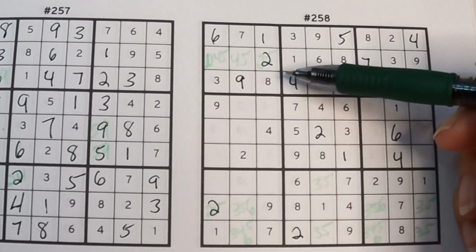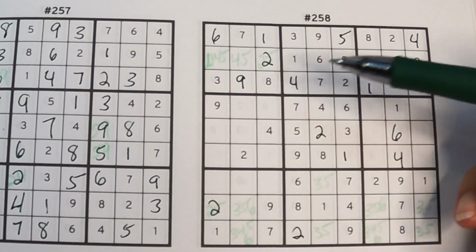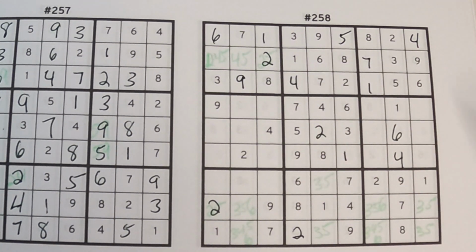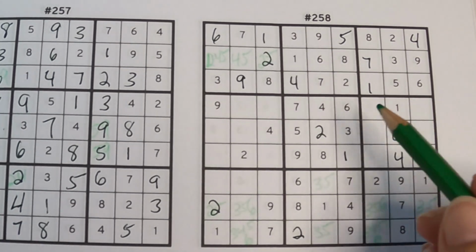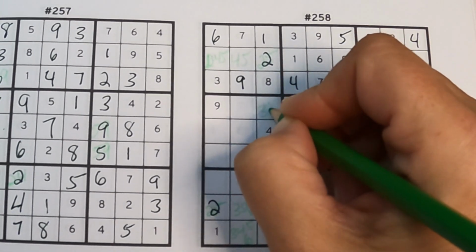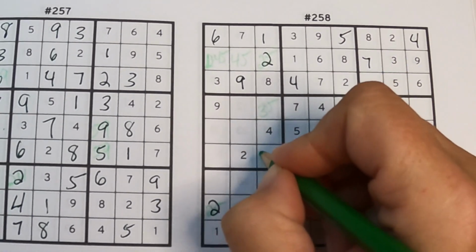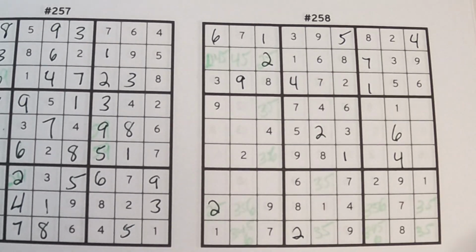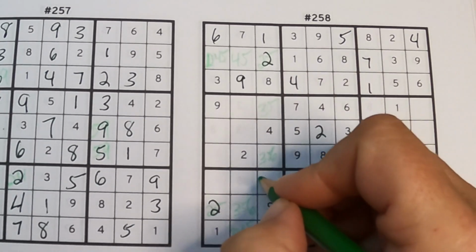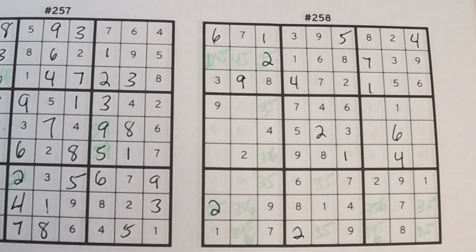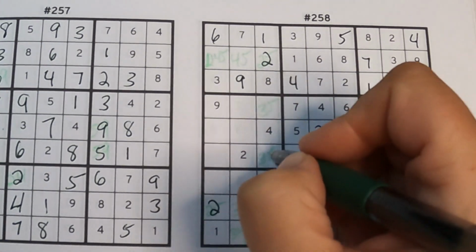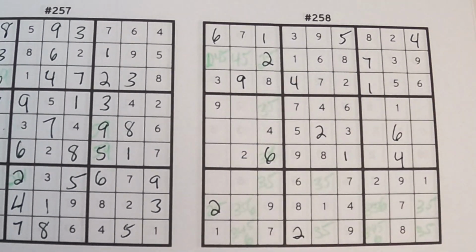If we look at this column now, we're missing 3, 5, and 6. We've got a 6 here, so 3, 5. No help here, 3, 5, 6. 6 here, so 3, 5. So that means the only place the 6 can be in that column is here.